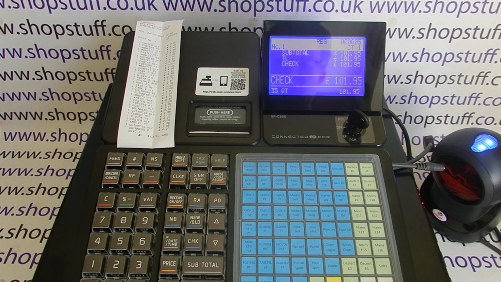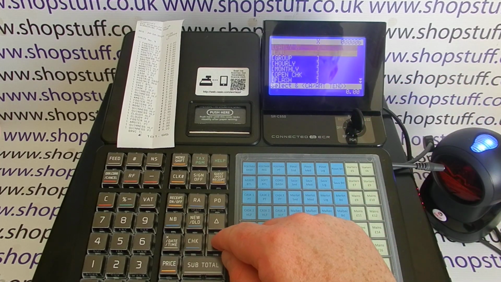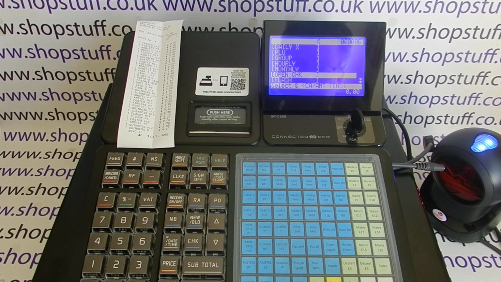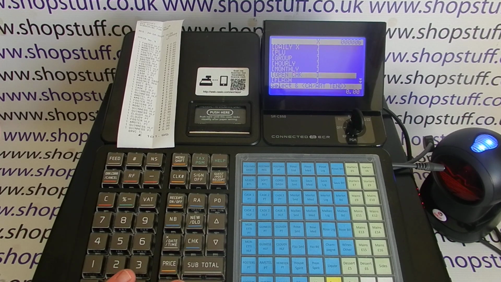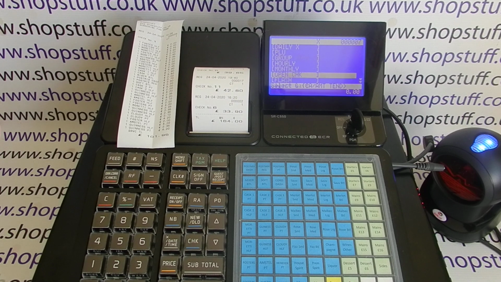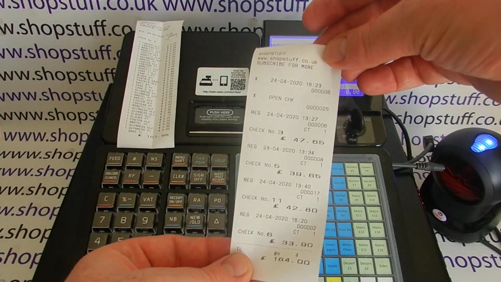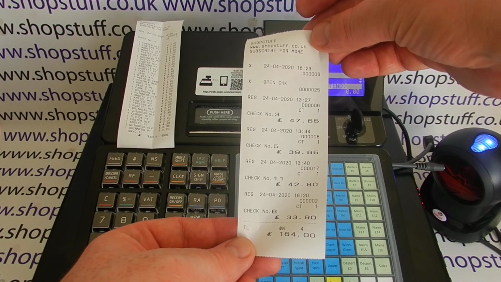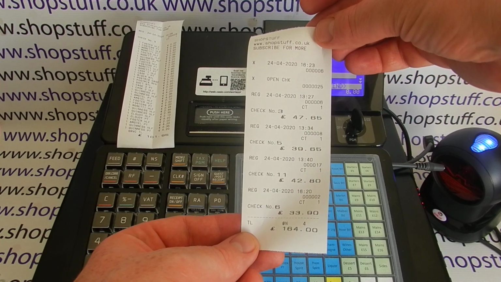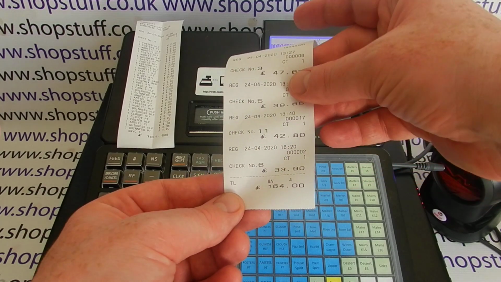One thing you can do, if you go to the X mode, there is an open check function on there, which is what Casio call tabs, checks. I can't help calling them tabs. If you press the cash and do all, it'll then print out a list of all open tabs. So you could do that if you're getting near the end of the day, or you want to check how many tabs you've got open. We can see there we've got checks 3, 5, 11 and 6 still open.